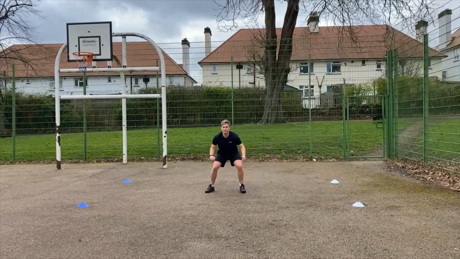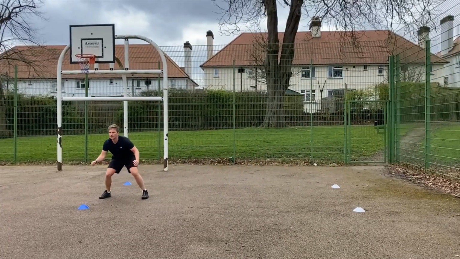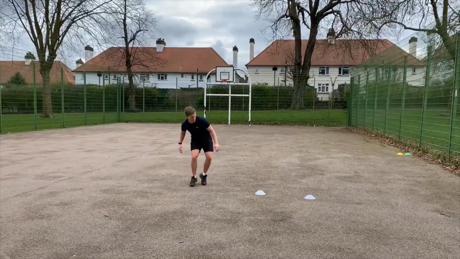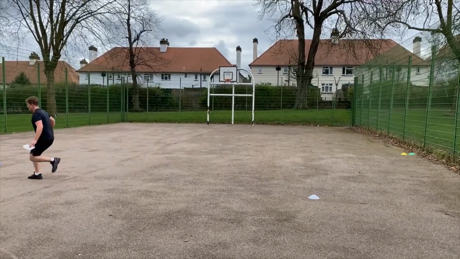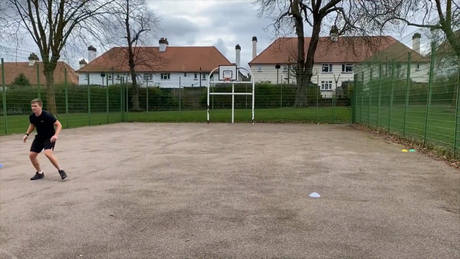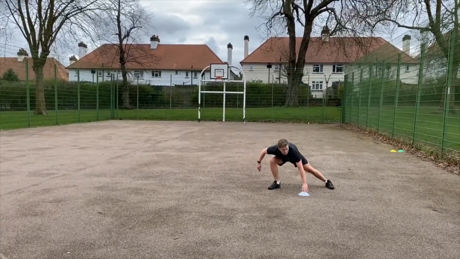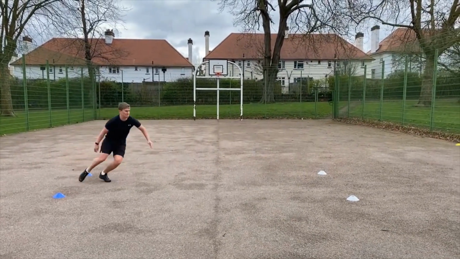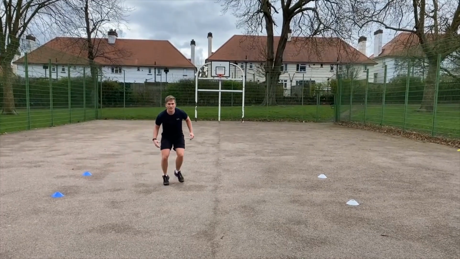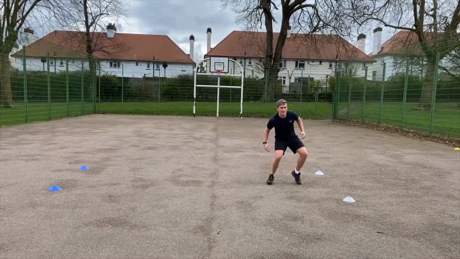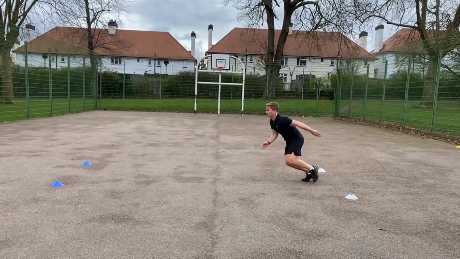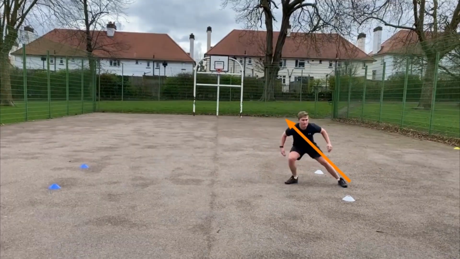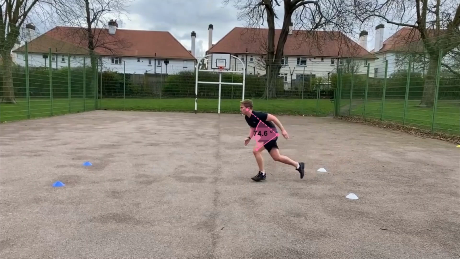We then worked on linking some crossover steps together and changing direction with them. Performed a drill where the athlete had to shuffle over to the cones, pick the cone up and then perform a crossover step and accelerate away. I then got the athlete to perform the crossover step and change of direction again. Although not perfect, huge improvements have been made in such a short amount of time. He still drags his foot slightly, but there is a much more aggressive plant of the outside leg. He is leaning towards the desired direction of travel, and he has a more powerful knee drive in the crossover step.